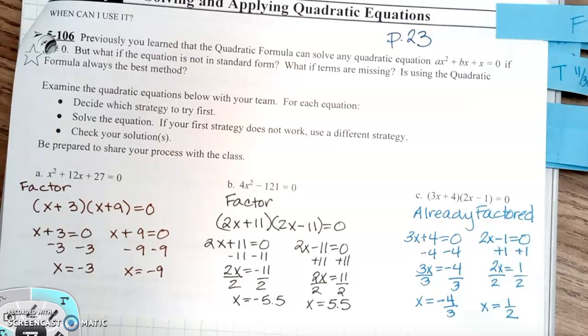So question 106, it says, previously you learned the quadratic formula can solve any quadratic equation if it's in standard form, like ax squared plus bx plus c equals 0. But what if the equation is not in standard form? Or what if terms are missing? Is using the quadratic formula always the best method?